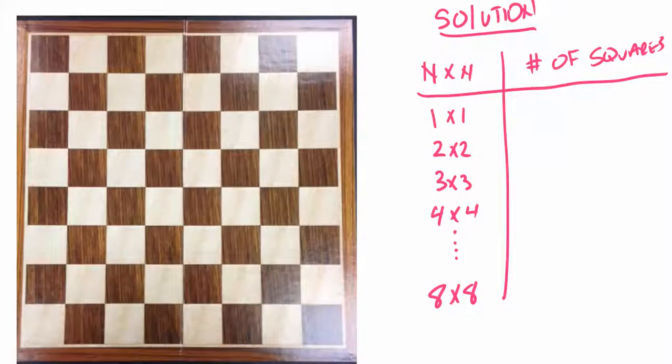Alright, well, here's the solution. So let's say we had a 1 by 1 square, like this one here. Well, then the total number of squares I would have would just be 1. Let's say I had a 2 by 2. Okay, count these with me. I'd have this square here, 1, this square here, 2, 3, 4, and then the big one would make 5.